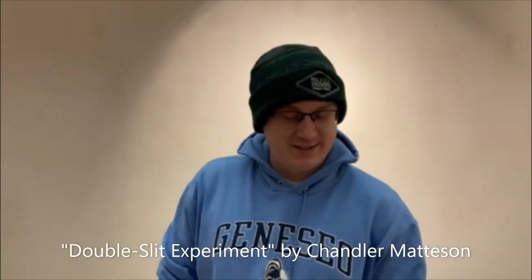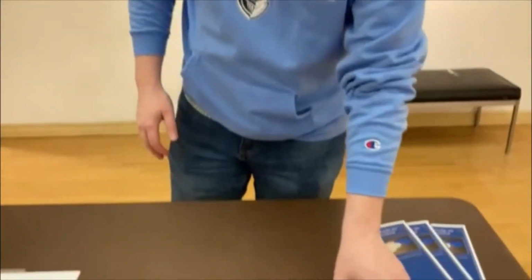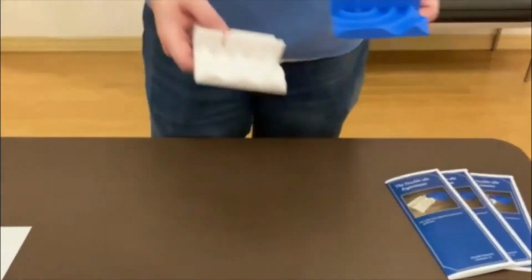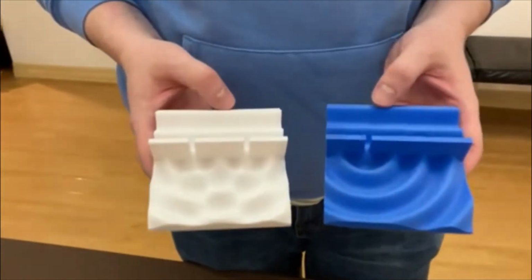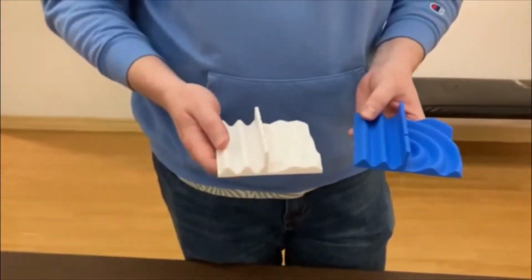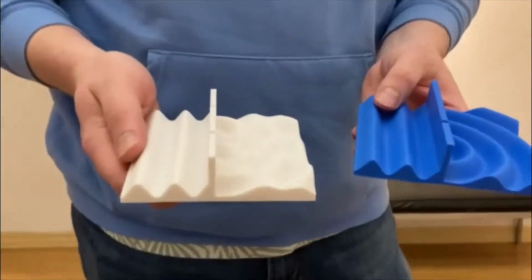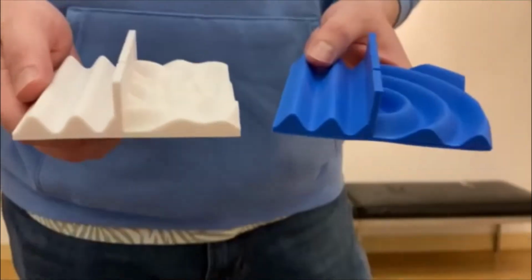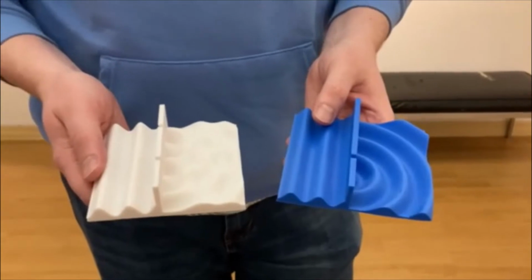Hi, my name is Chandler Madison, and for my Project A for Topics in PChem, I decided to represent the double slit experiment performed in 1802 by Thomas Young. And this experiment proved to be really influential to our current understanding of science, particularly chemistry and physics today.